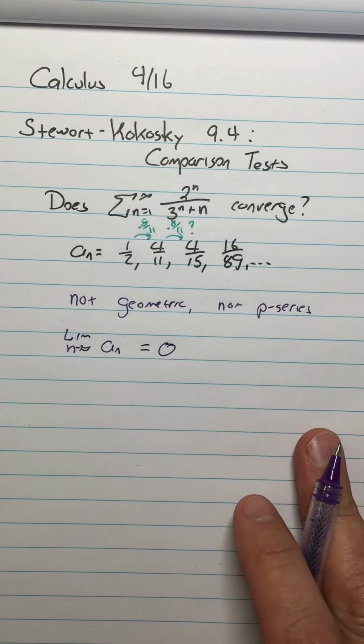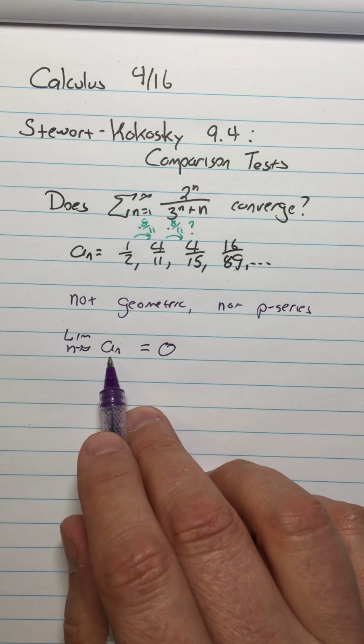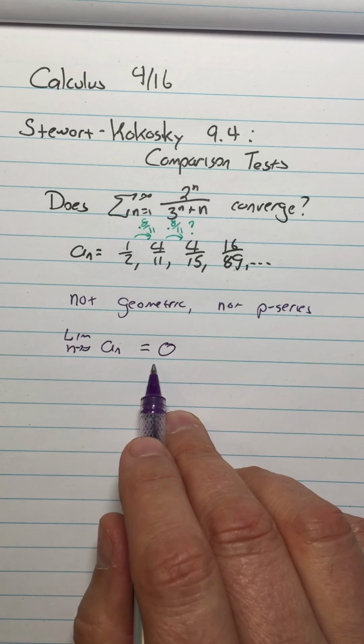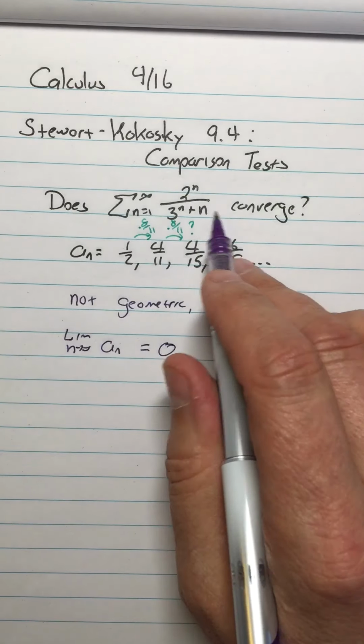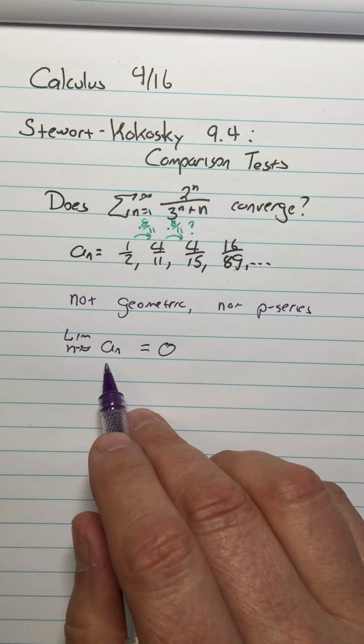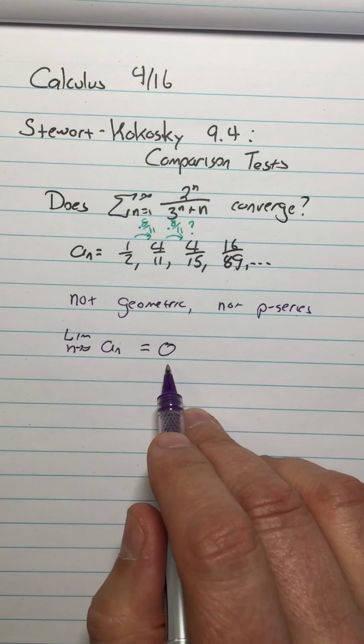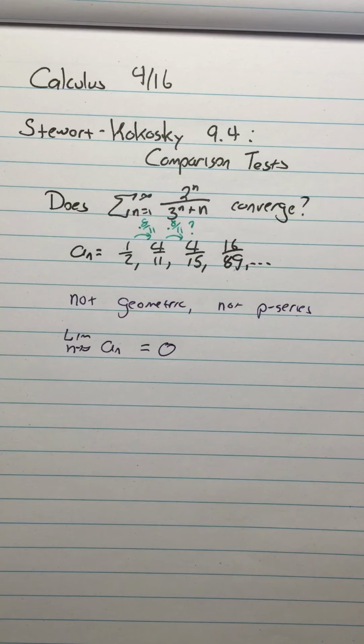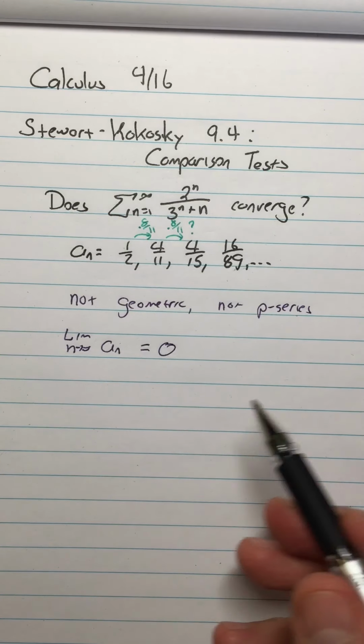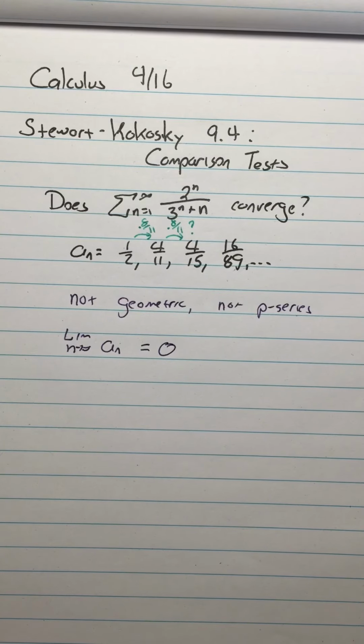But unfortunately, that doesn't tell us anything. If the limit of the sequence values was not 0, then I would know that the series would not converge. Since the limit of the terms is 0, I know nothing. All right, so the nth term test is useless. Might converge, might not. So I don't get anything from that. But it's worth looking at because if the limit were not 0, then I would already have my question answered.